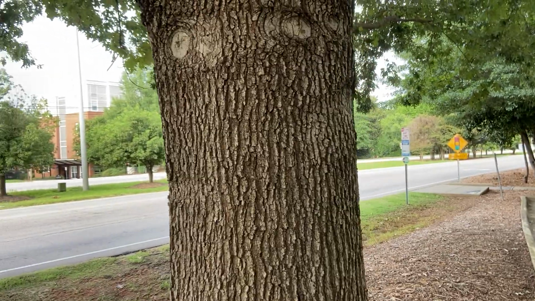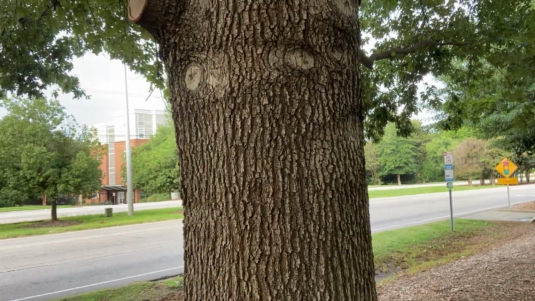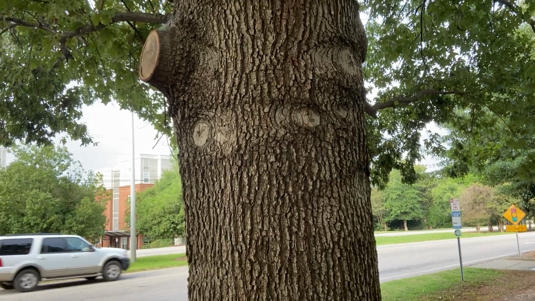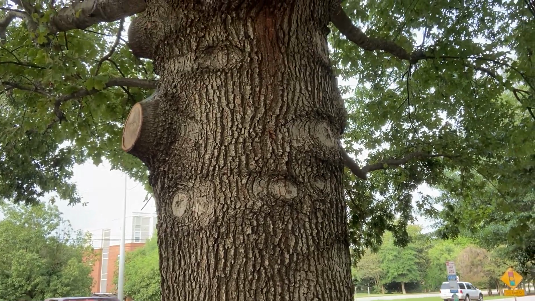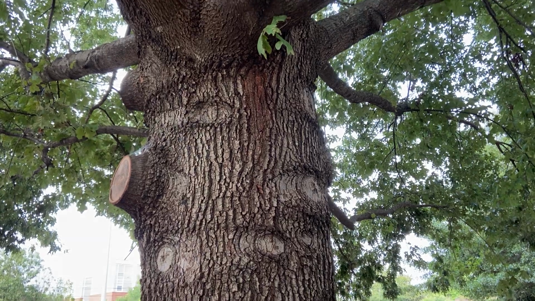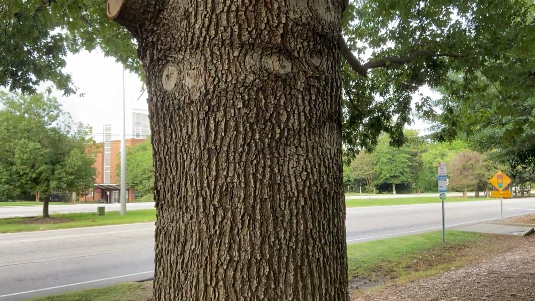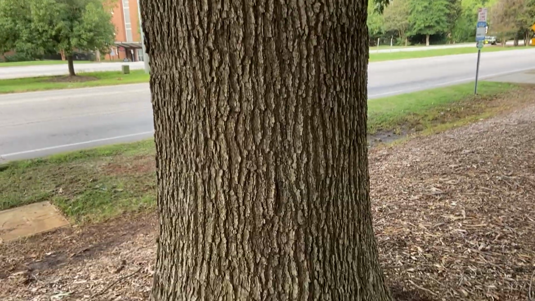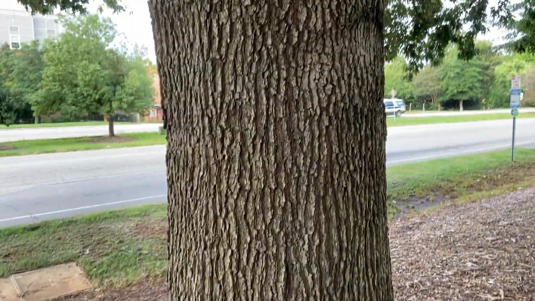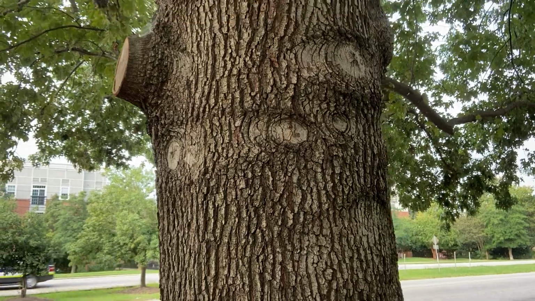This video is on Quercus pagoda, cherrybark oak, swamp red oak, or swamp Spanish oak. It's in the Fagaceae family, the beech family. The fruit type is a nut, and the epithet means like a pagoda. So this species is very valuable for timber, more so than the other red oaks even. Very important for furniture, flooring, and lumber.